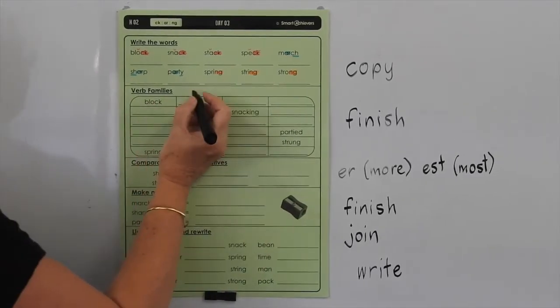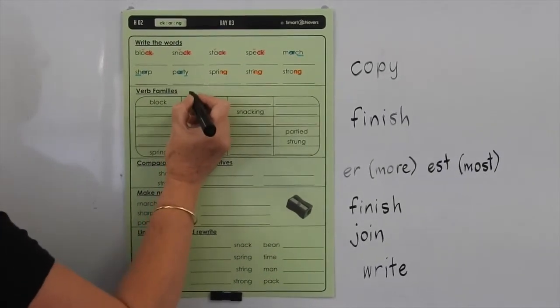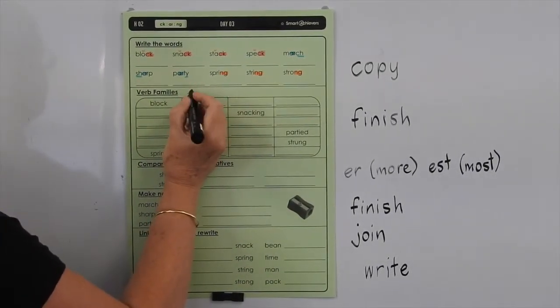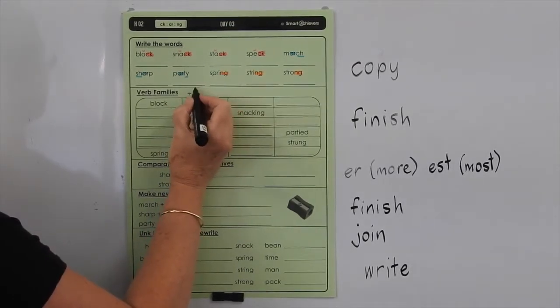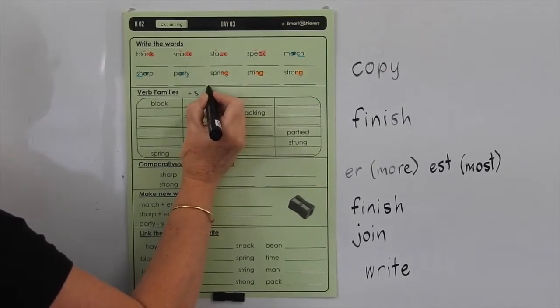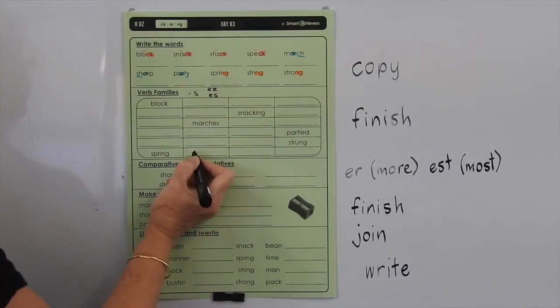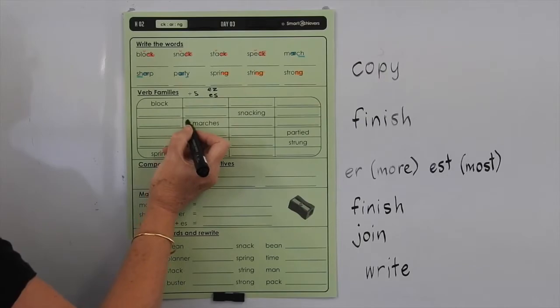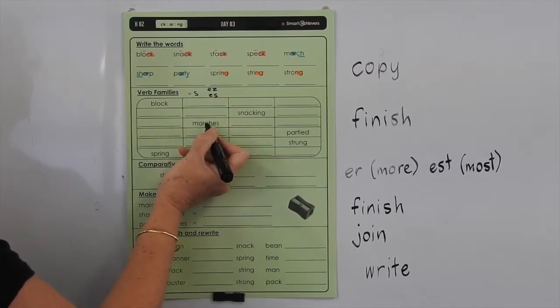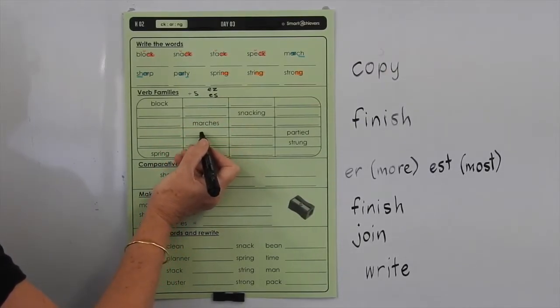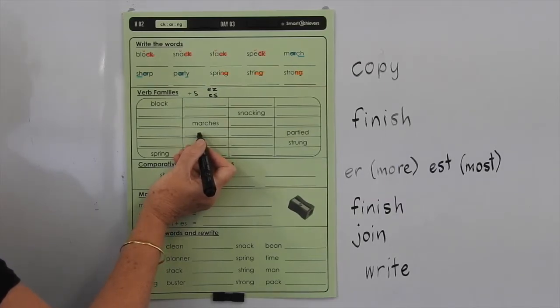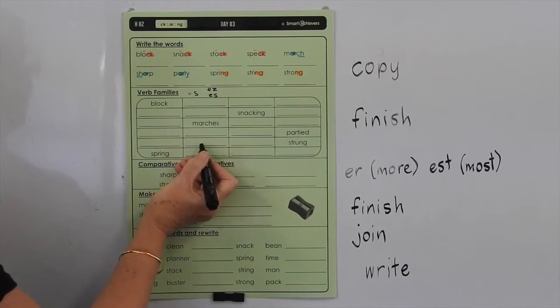So if we do verb families, we know in the first column we're either adding S. If you hear S, you're going to write S. If you hear iz, you know you're writing ES. So we've got blocks, snacks, marches we've done for you. Parties, don't forget to change the Y to an I before you add the ED.